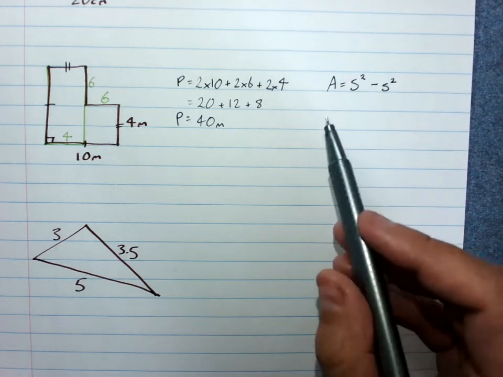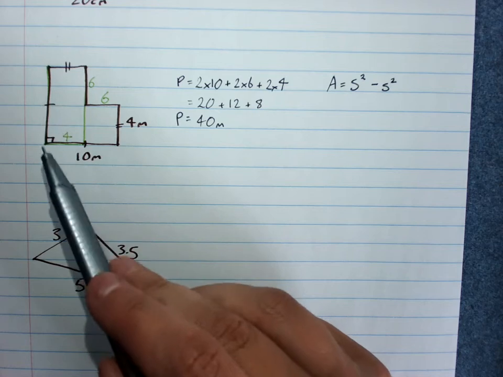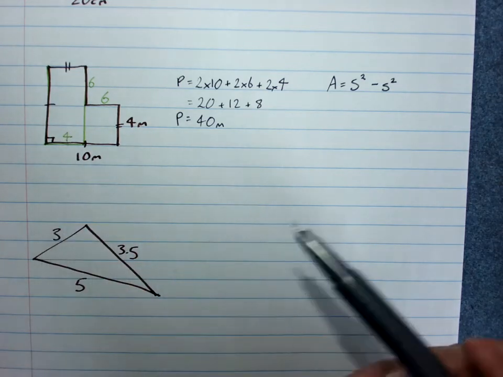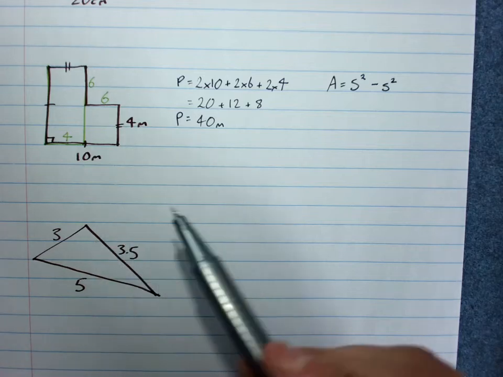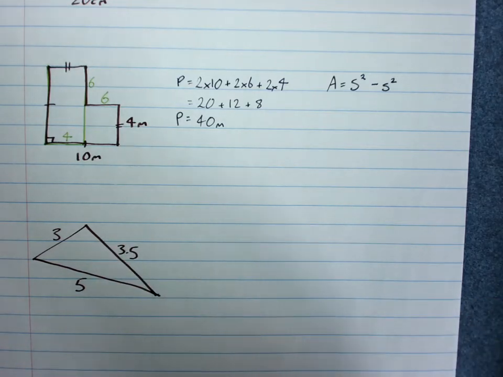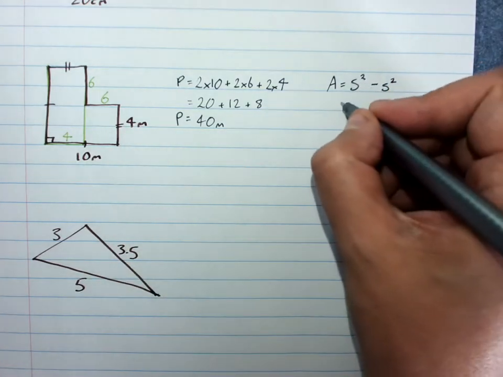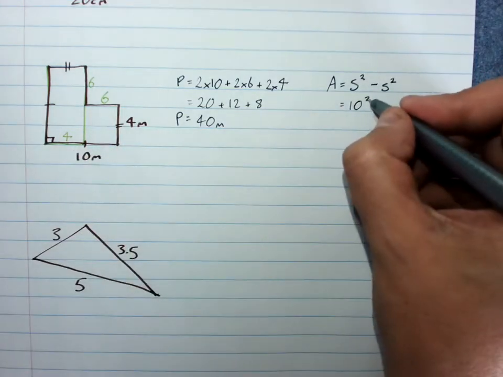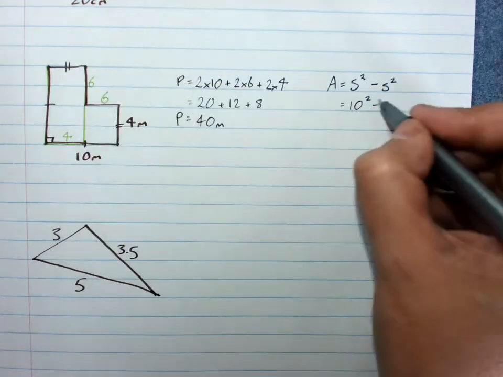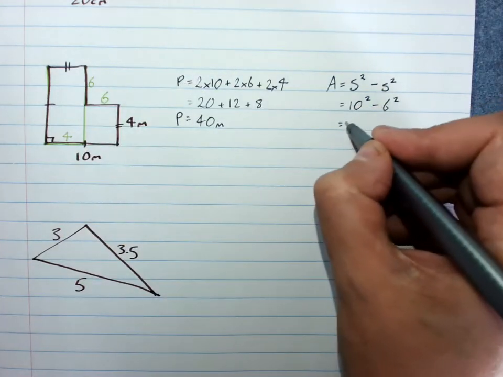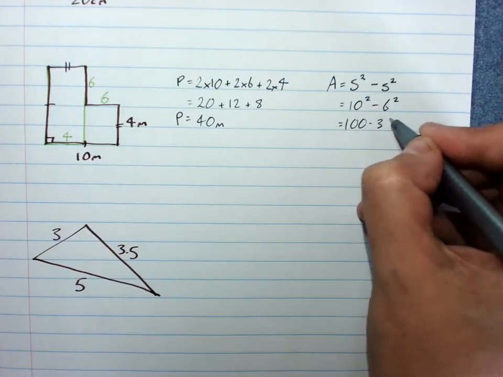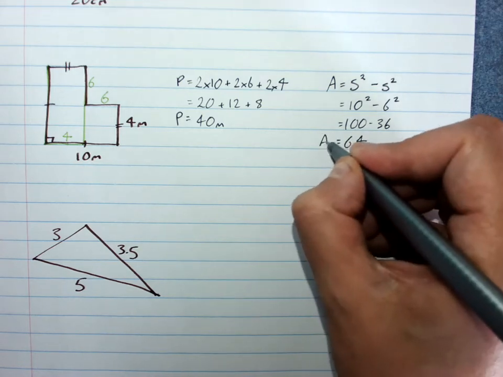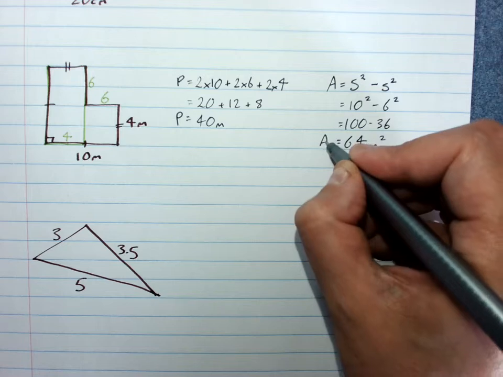So I'm cheating a little bit there. I'm combining the two formulas. You absolutely could say area of large square, area of small square, and then subtract them. So that's side length of the large square is 10, side length of the small square is 6. That's 100 minus 36. So the area is 64 meters squared.